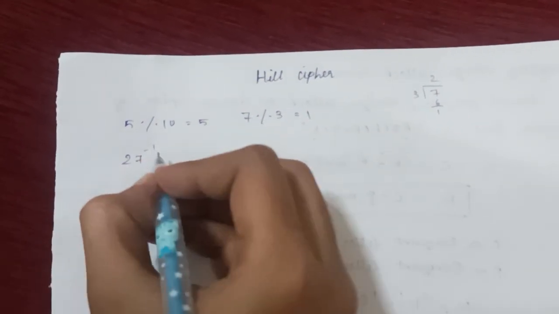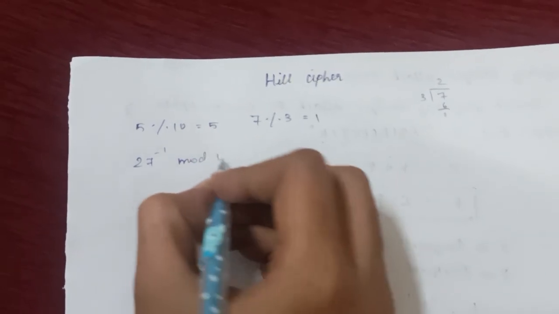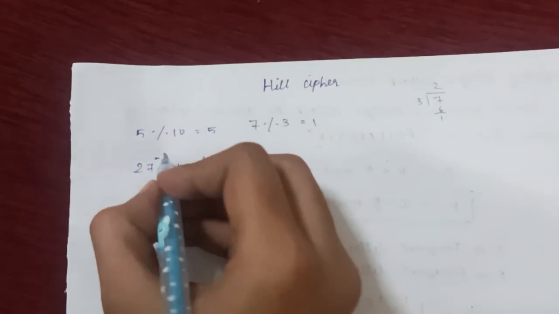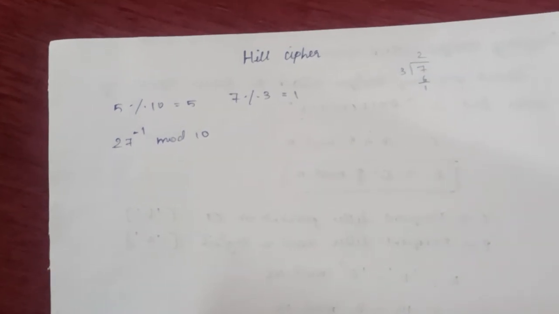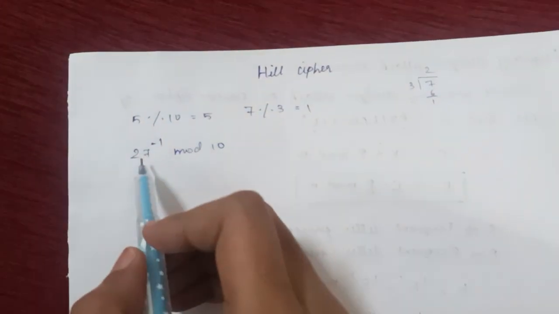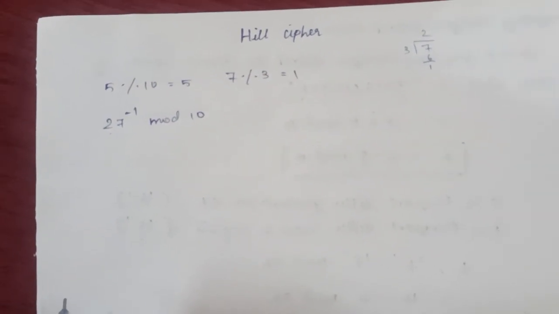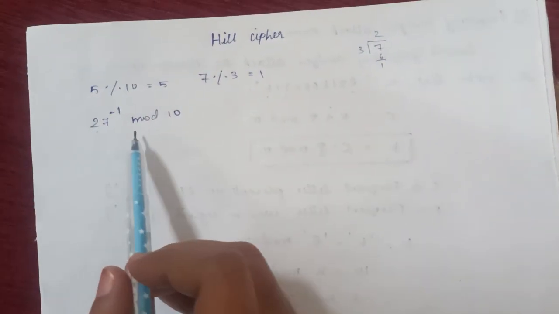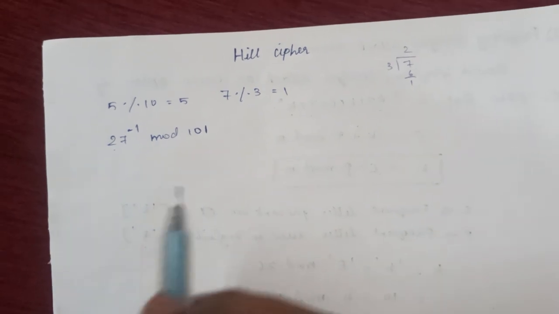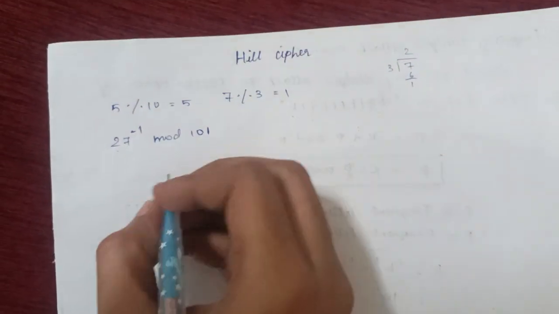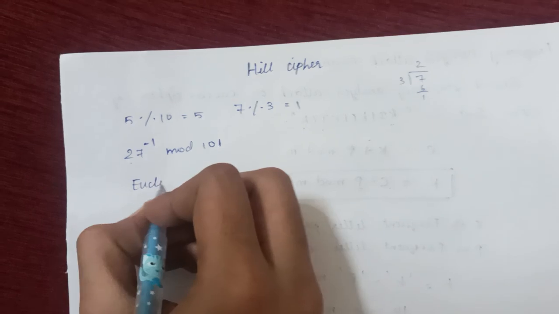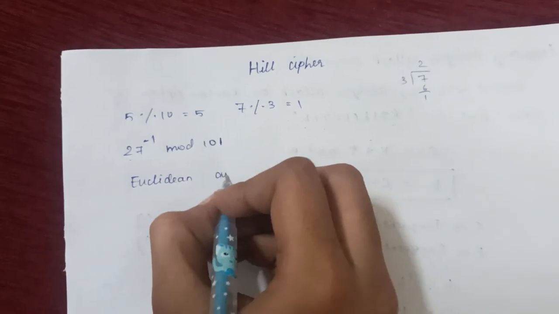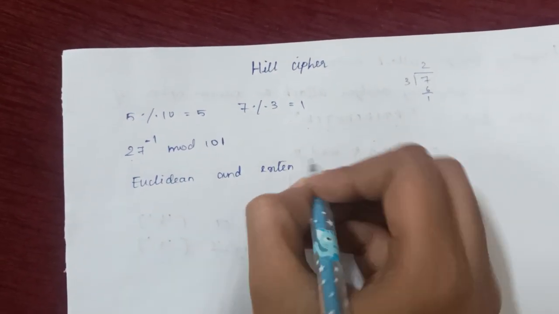What is 27 inverse mod 10? This is quite strange, right? So in order to find the solution for this case, we need something called Euclid's and extended Euclid's algorithm. So to find the solution for this, let me take it as 101. So the algorithms used are Euclidean and extended Euclidean.